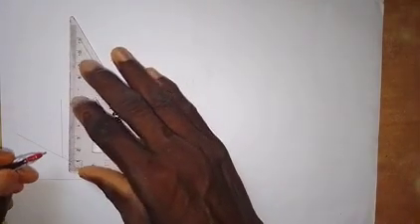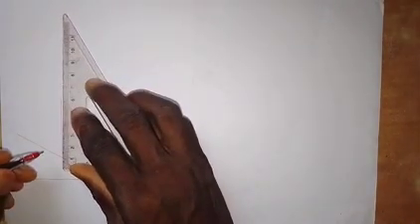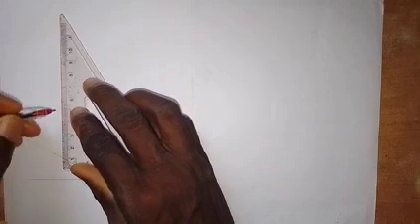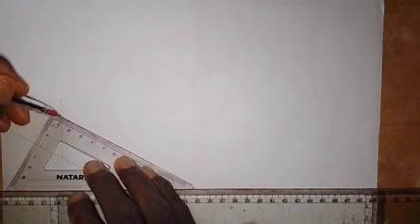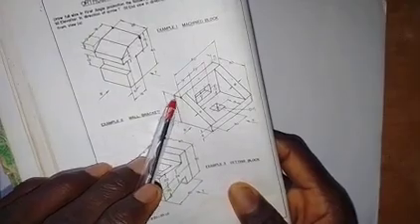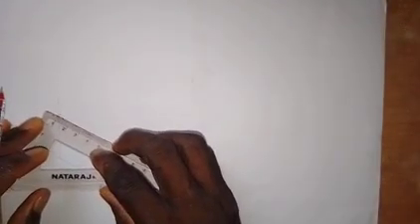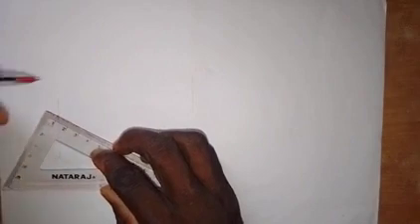Here I will draw a vertical line. The height is 35, so I'm going to take a measurement of 35 millimeters here. This is 35 millimeters. Here I will draw this line forward a little bit, so it comes forward a bit like this. Then I will take a measurement of 8 millimeters, because we have the thickness from here to here to be 8 millimeters. So here I will take 8 millimeters on this line.